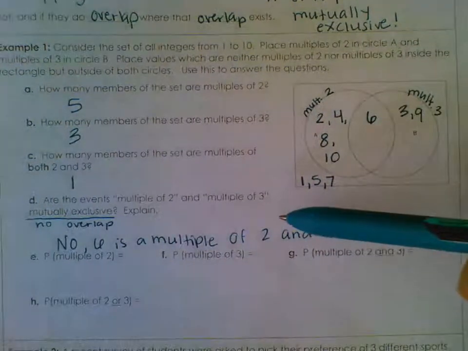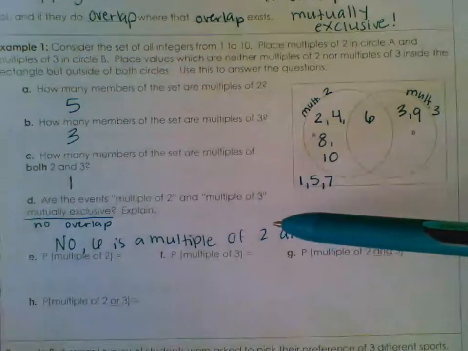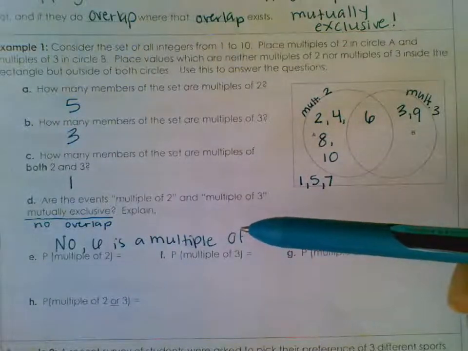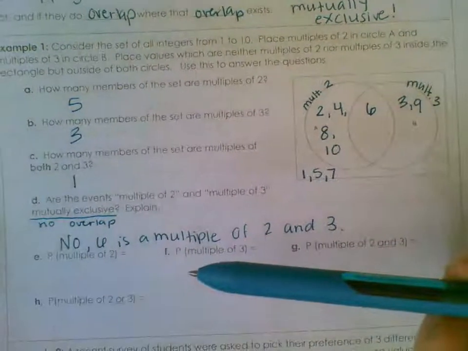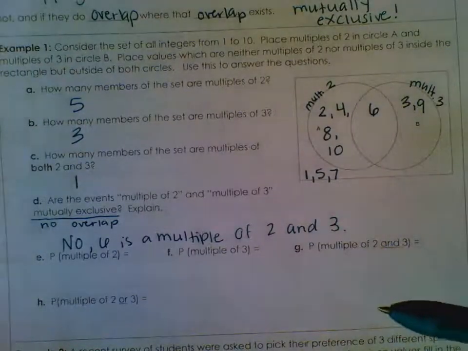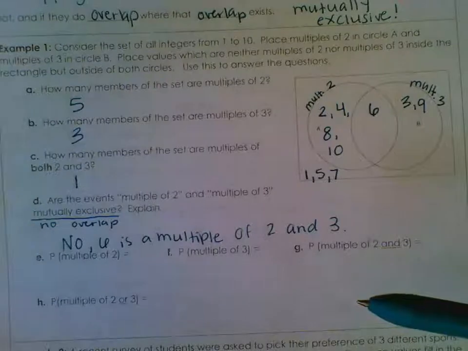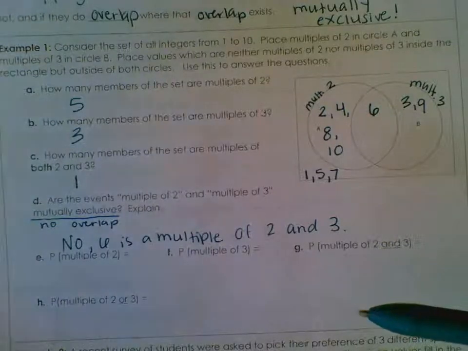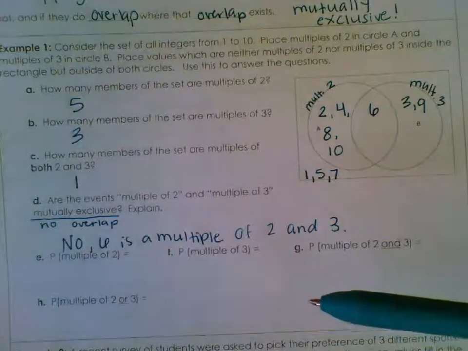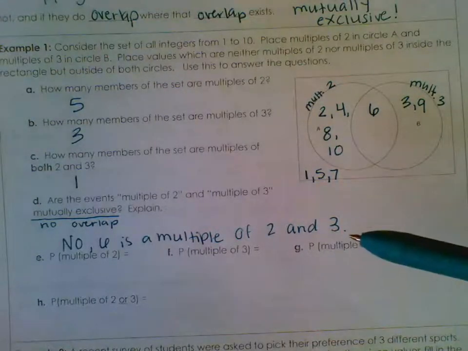So this question can be very tricky for people to say. Are these events mutually exclusive? You're asking, do these have no overlap? The answer is no, because they do have overlap. Or their answer is yes, because they do not have overlap. So it can be a little bit tricky to answer that question. So make sure you really understand that definition and that you are answering this correctly.